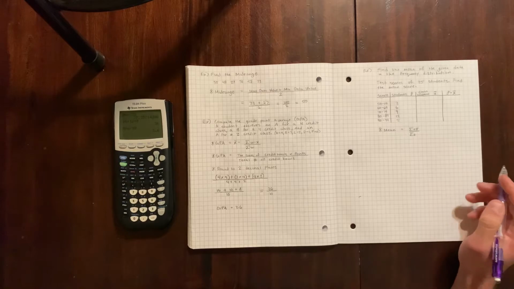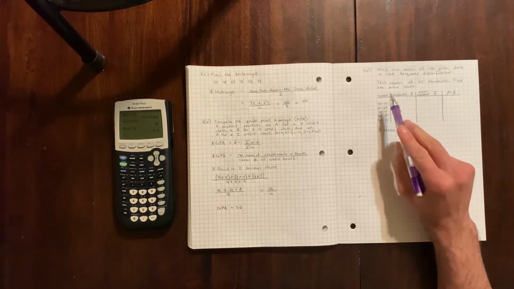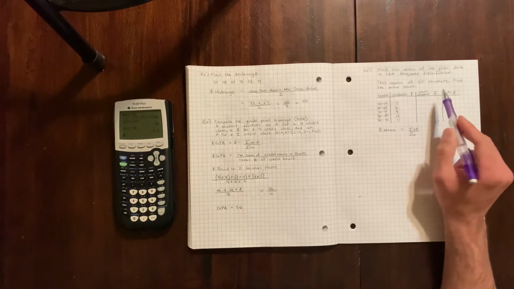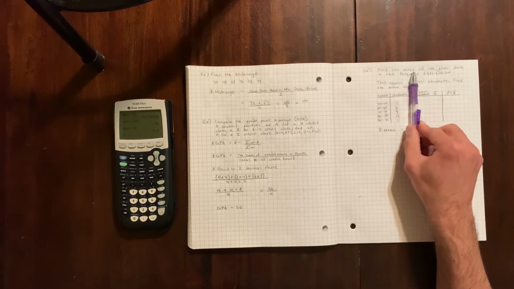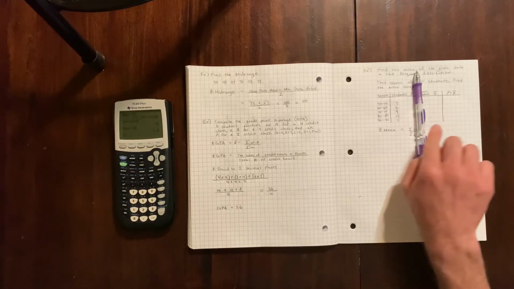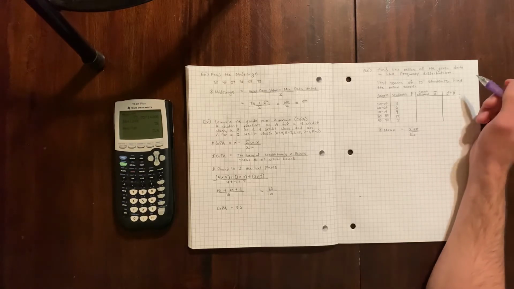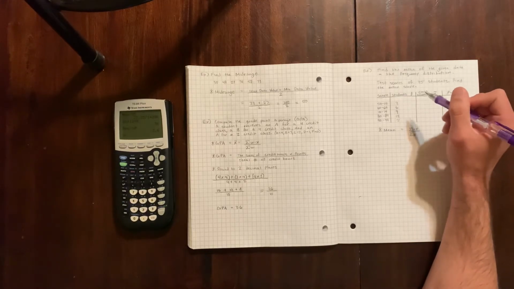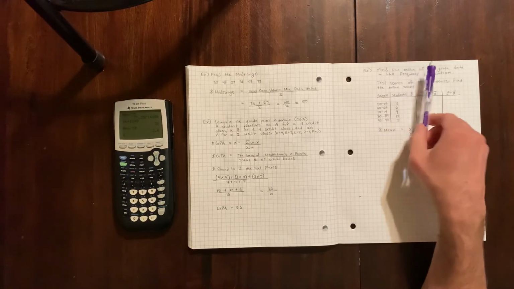And this involves finding the mean of the given data in this frequency distribution. So the test scores of 35 students are displayed in this chart right here. Normally it would be from here on to the left, but I drew all this just to prepare. So we're going to find the mean score of this table right here, that one.